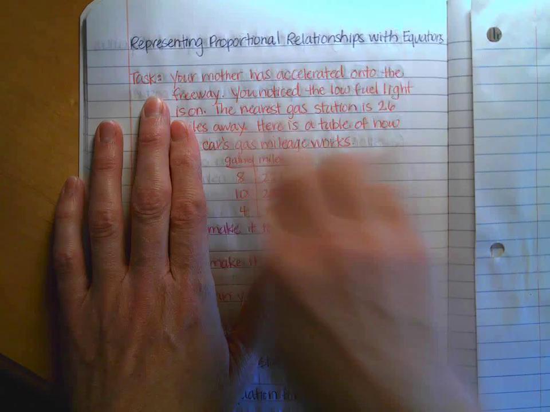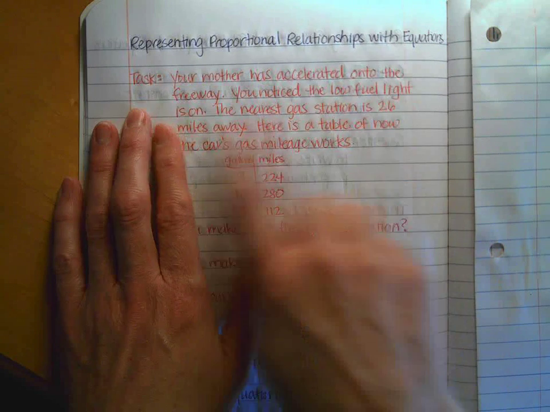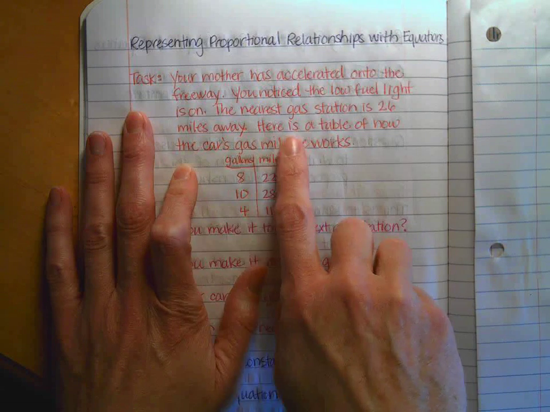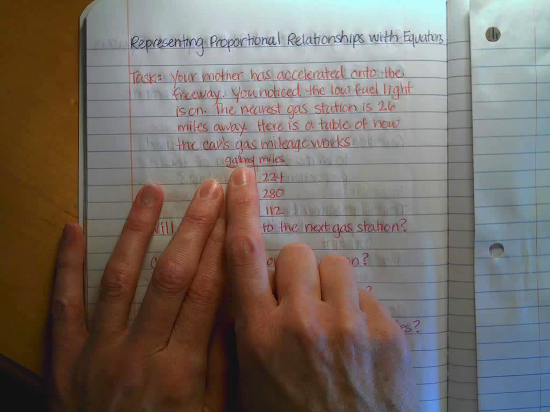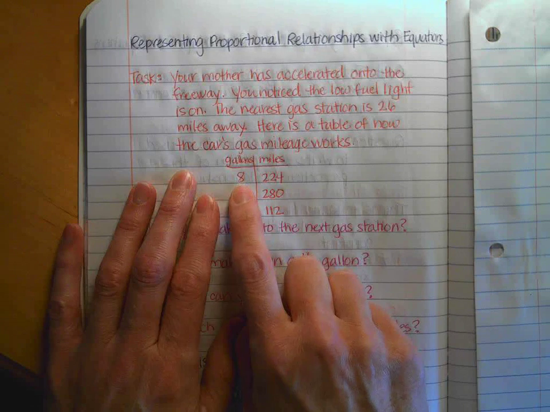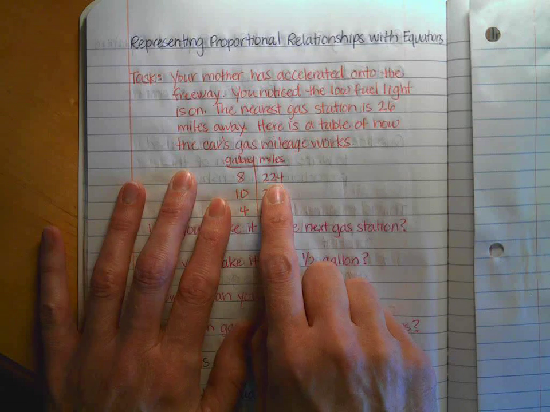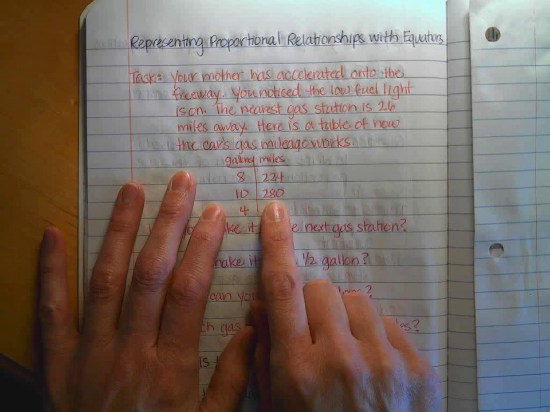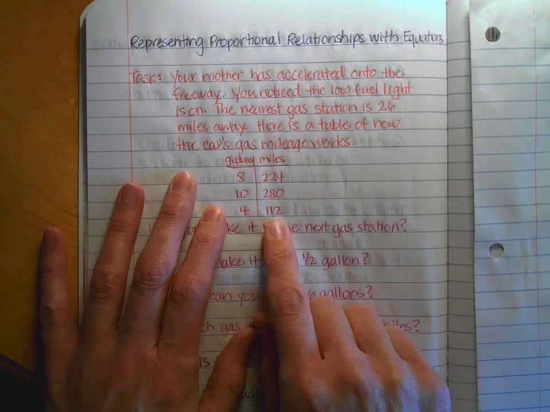The task that I want you to work on is, your mother has accelerated onto the freeway. You notice the low fuel light is on. The nearest gas station is 26 miles away. Here is a table of how the car's gas mileage works. So on our ratio table, we have gallons and we have miles. So this table is telling us for every 8 gallons the car uses, it travels 224 miles. For every 10 gallons that it uses, it travels 280 miles. And for every 4 gallons it uses, it travels 112 miles.